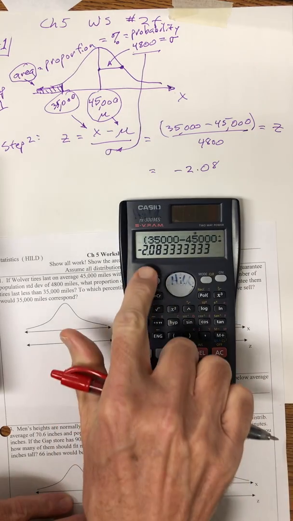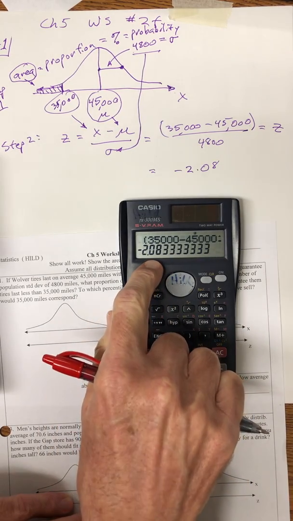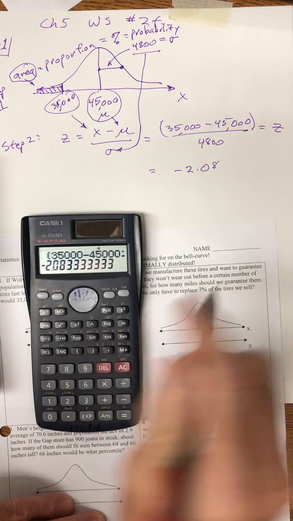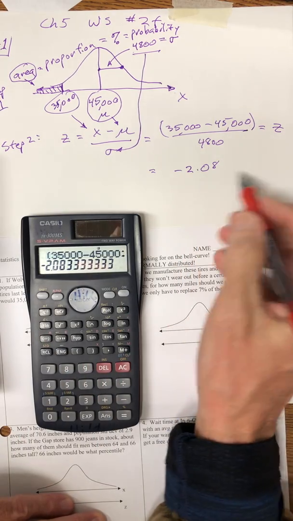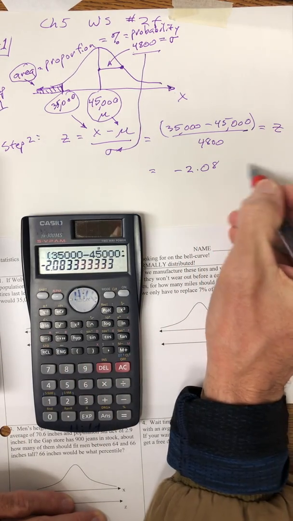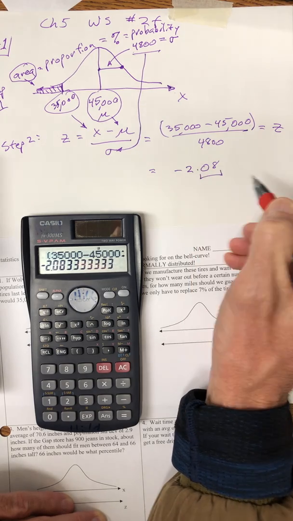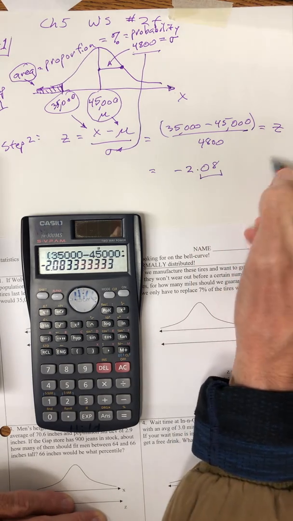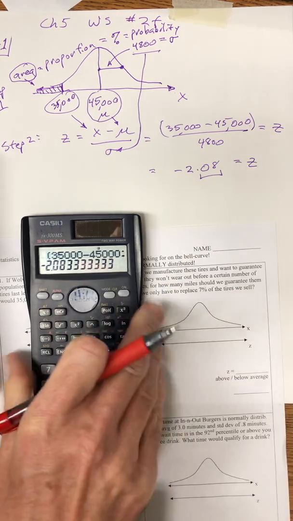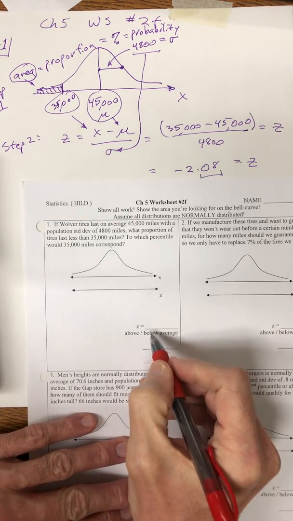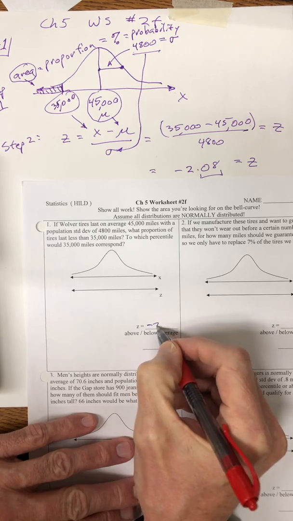And remember, you always round Z to 2 digits after the decimal point. So it's actually 2.083333. We just get rid of the 3333, and we write it as 2.08. And it is negative. So that is what Z is, and you fill that in on your paper. You're going to tell me Z equals negative 2.08.